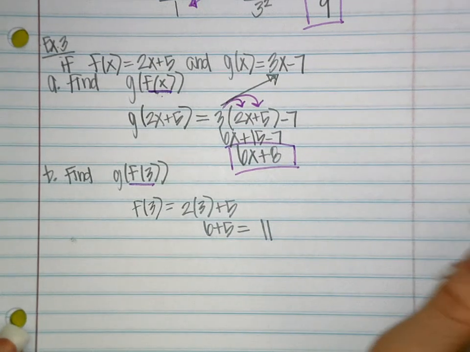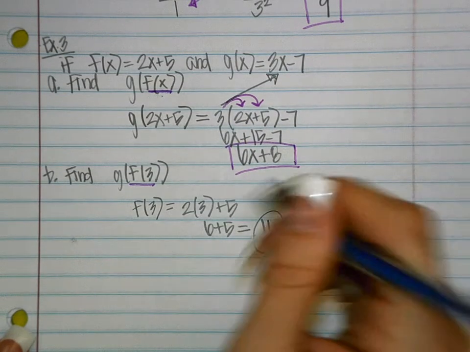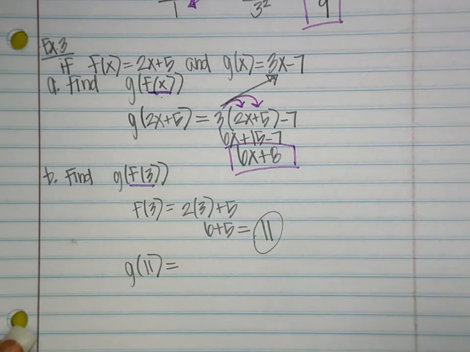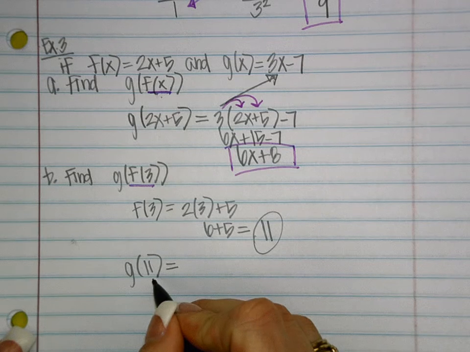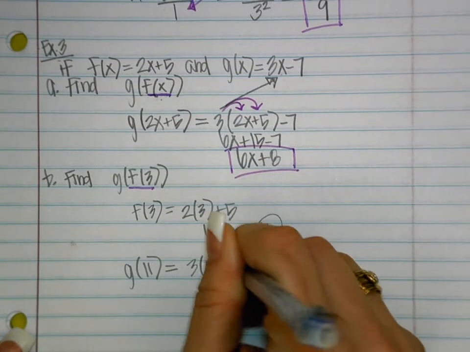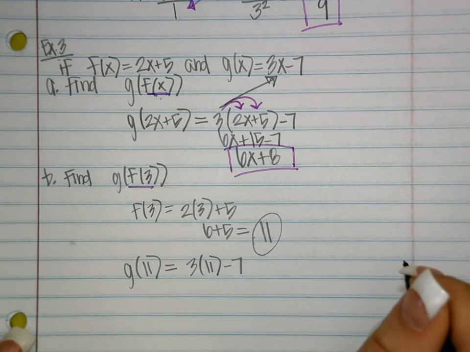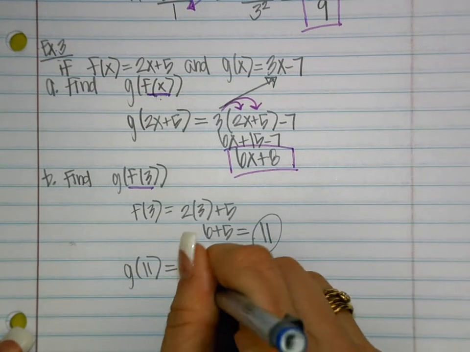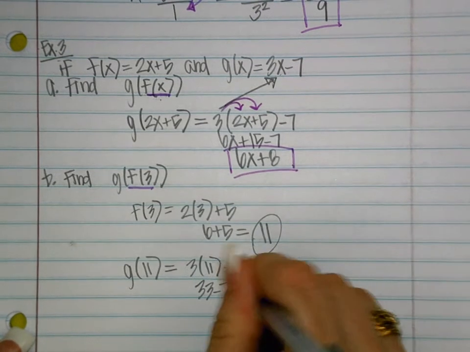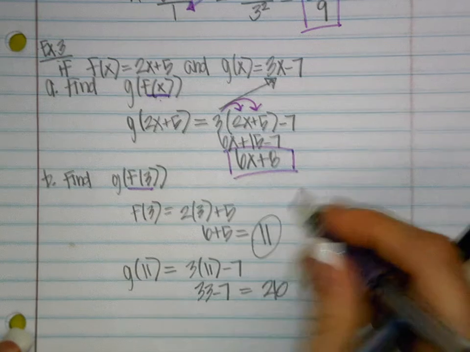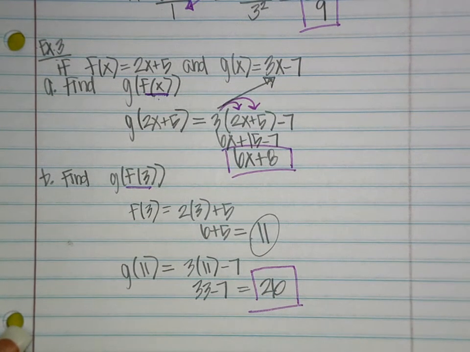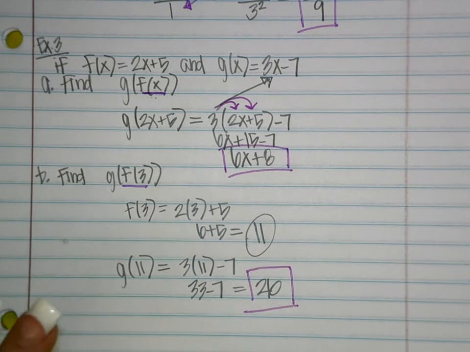Now you're not quite done. Now we need to take this and plug it into the g equation. So plug in g of 11. We plug into the g equation: 3 times 11 minus 7. 3 times 11 leaves us with 33 minus 7. So what's your final answer? 26. That's the answer we're looking for. So you're plugging into both equations. Questions on how I did that?